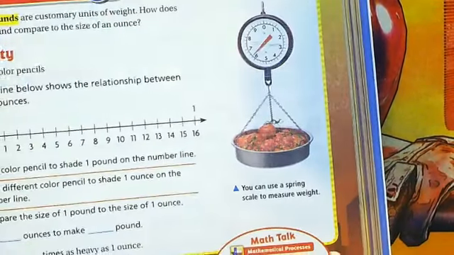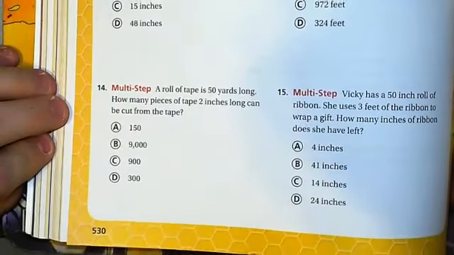Let's look at the back real fast. And we'll do a couple back here. All right, so I'm on page 530 now.